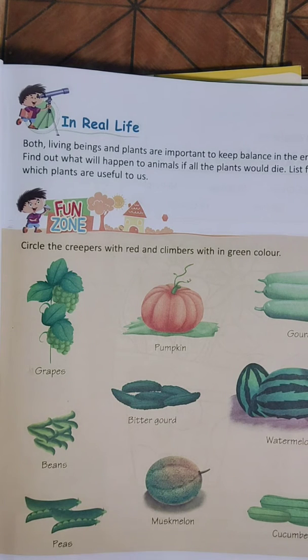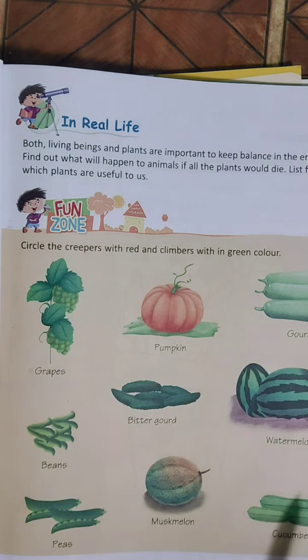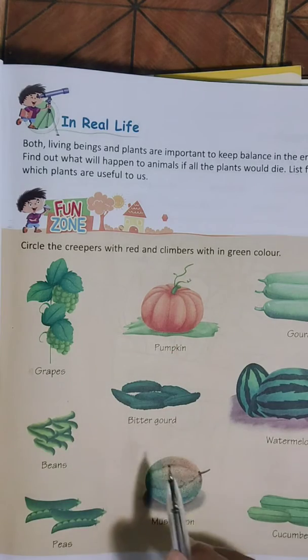One thing here which is very important: you will not use any sketch color. You will only use wax color, crayons, pencil color, all these things. No one is going to use sketch color. It is strictly prohibited. So you will do this in your homework.